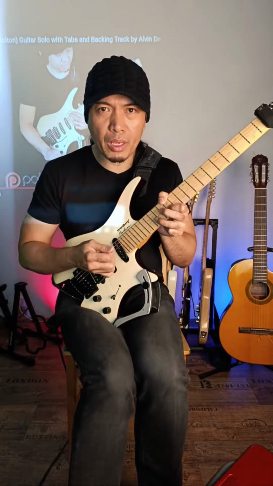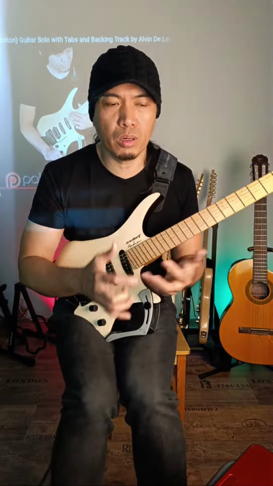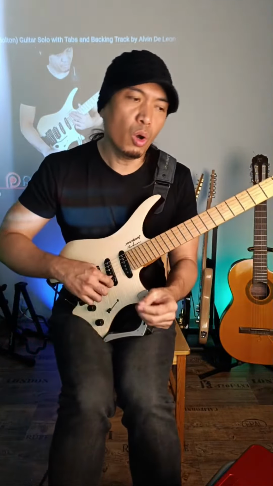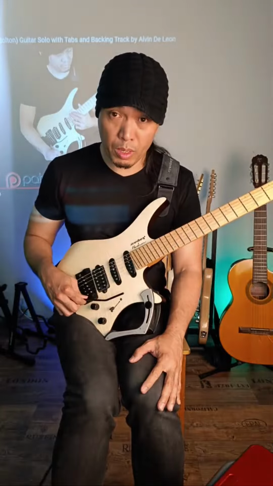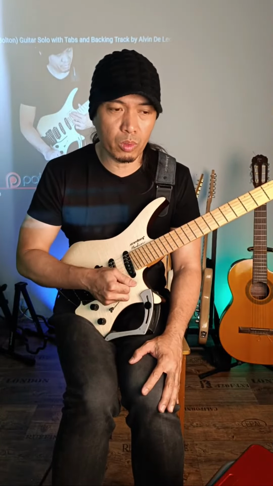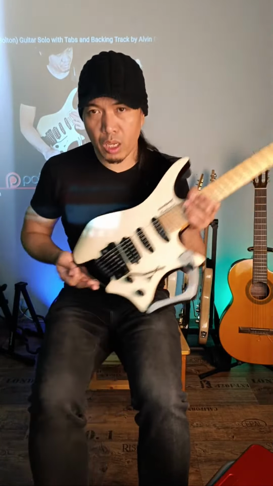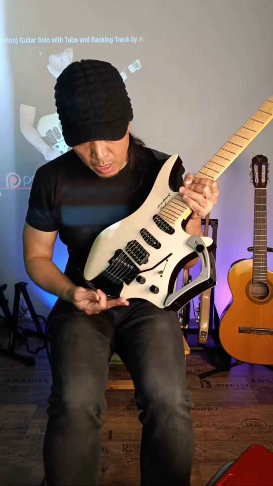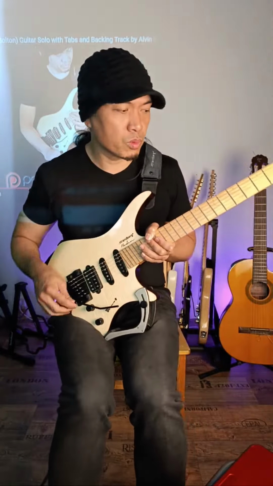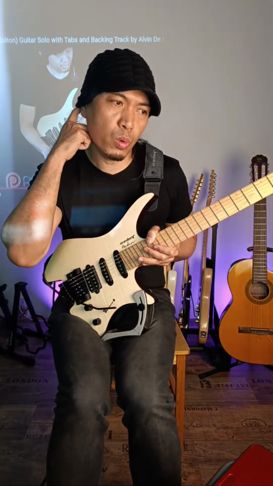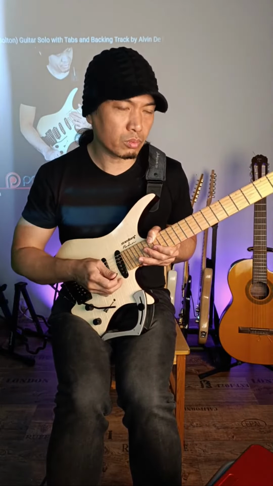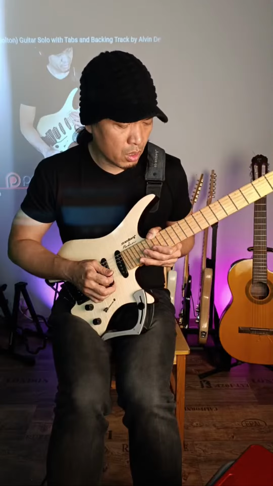I'm just copying it with my tremolo. So if I want to use finger tremolo, or I want to use my trem here. I like playing with the Floyd Rose, or in this case the Strandberg, which is almost the same as a Floyd Rose. So practice both when you're doing this stuff. I just like using this one.